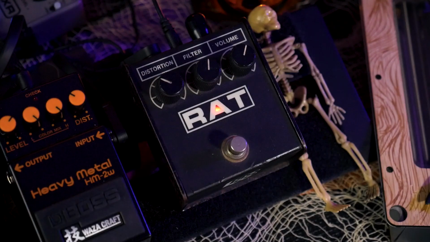Adding heavy distortion is a surefire way of making anything sound disgusting. Some of the nastiest distortions I have in my collection are the Boss HM-2 for its chainsaw grind, and the Pro Co RAT, which conjures up images of disease-ridden sewer-dwelling rodents with sharp gnashing teeth.